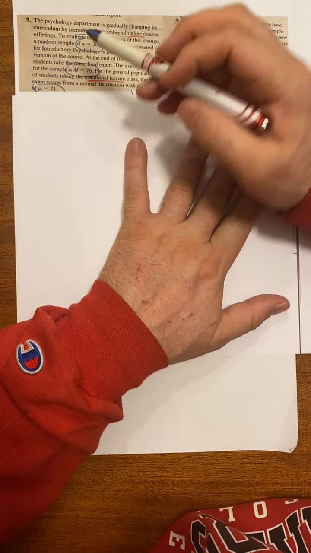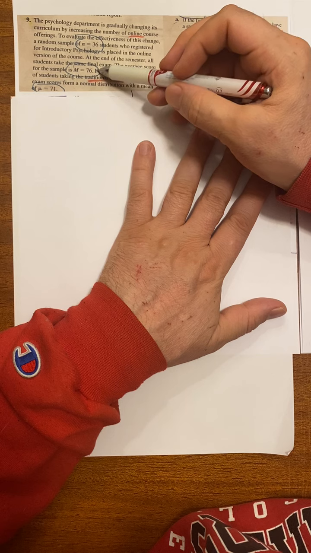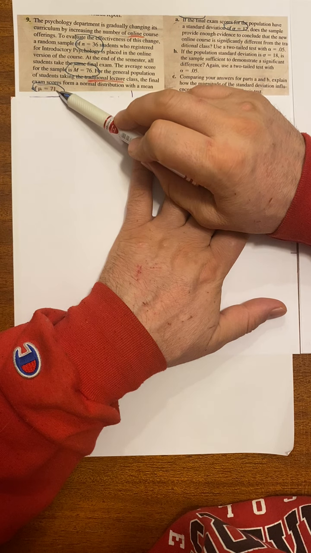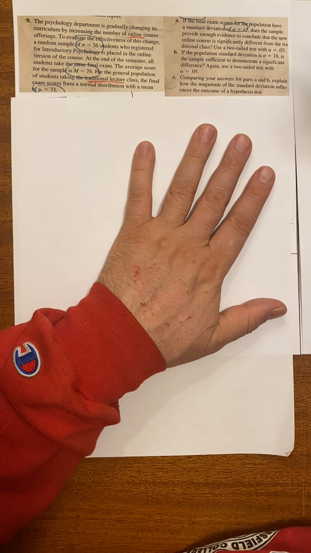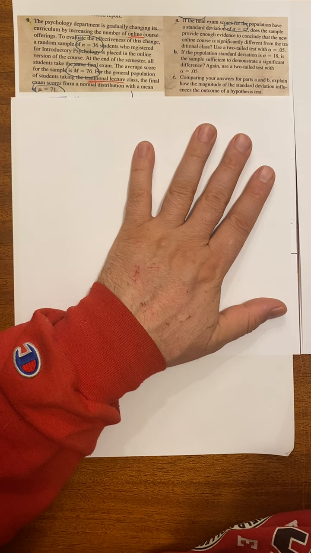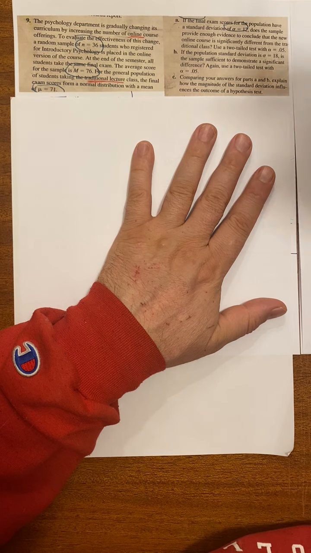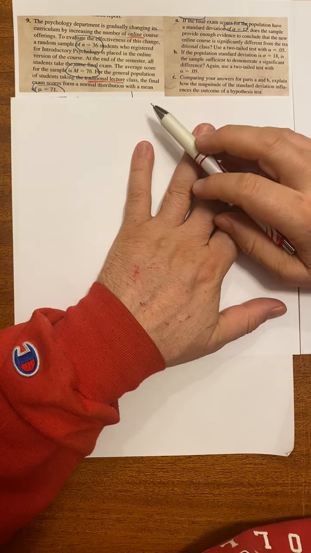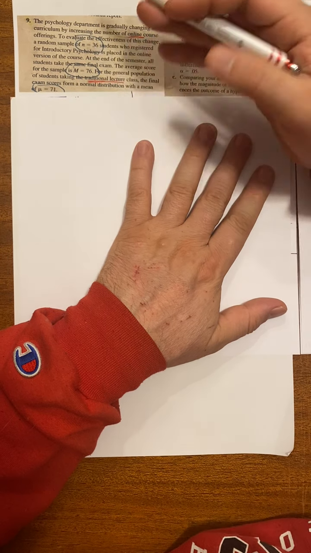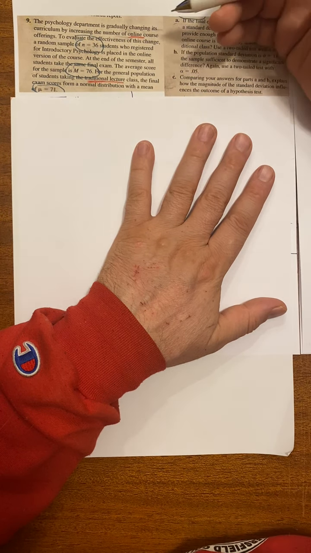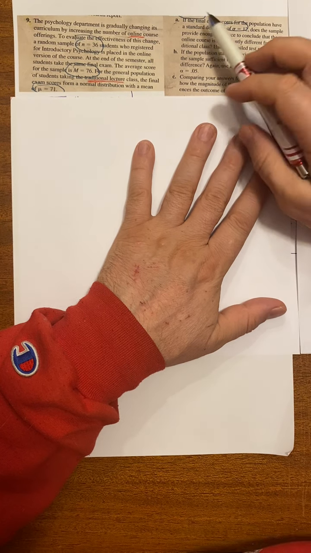Right? So here they're saying it looks like the online students are doing 5 points better than the traditional students. And what we really want to know is, is this actually true? Is this something that we can trust? Well, one way to get at that is to have a large enough sample, right, that's representative of this population of online students. So that's where they're going in question A.